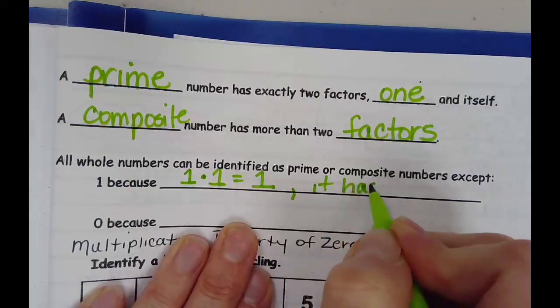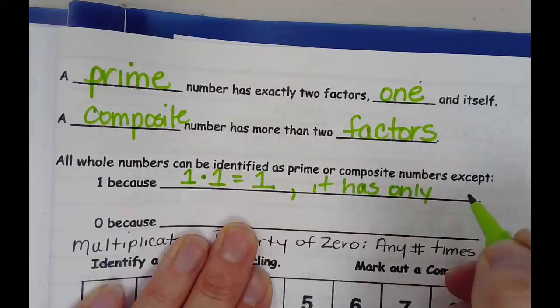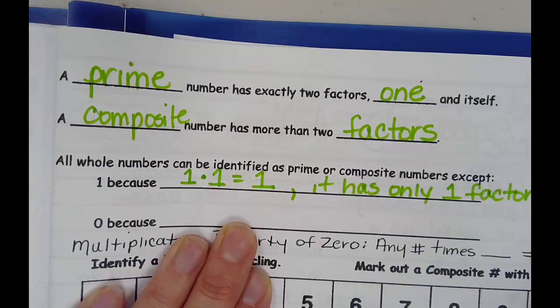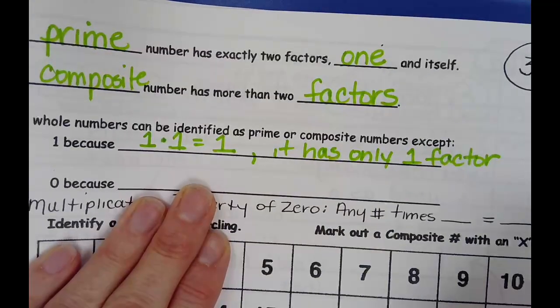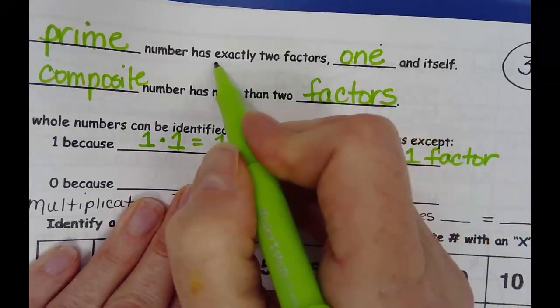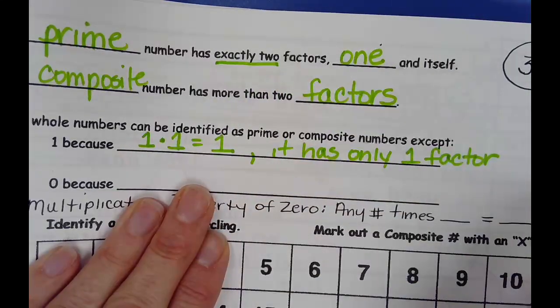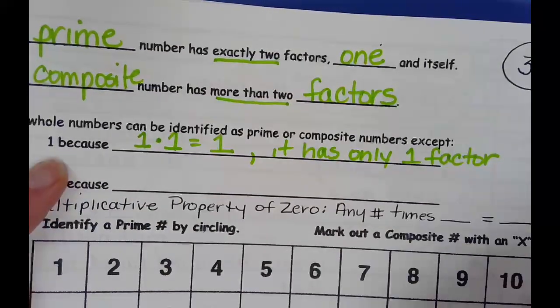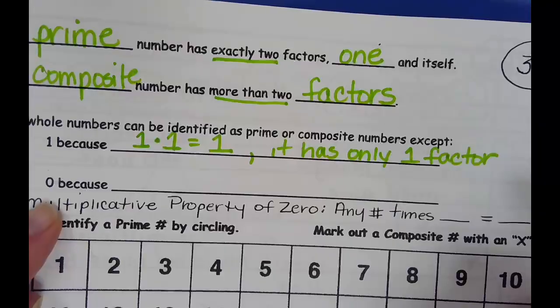It has only 1 factor. To be prime, it has to have exactly 2. To be composite, it has to have more than 2. 1 does not have enough. It only has the 1. Why is 0?